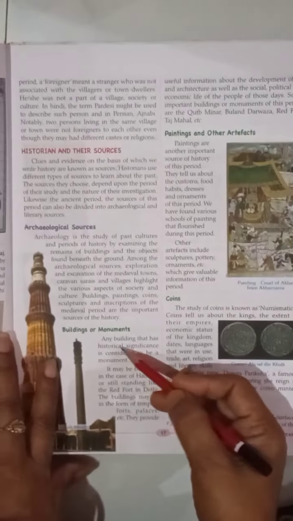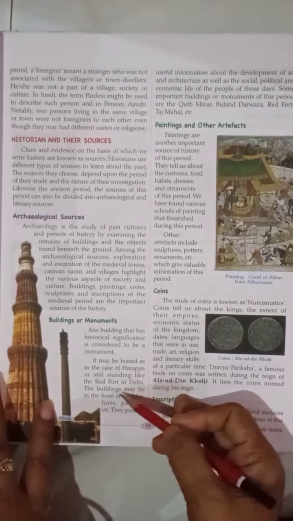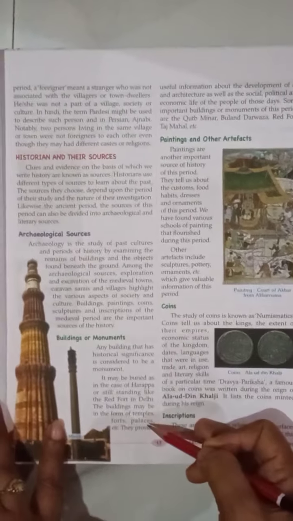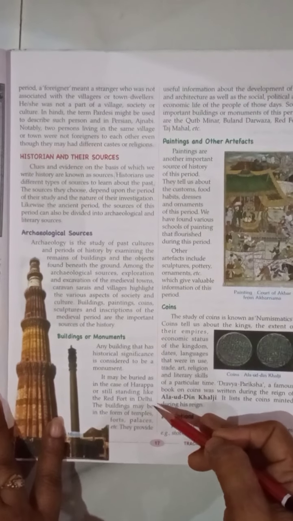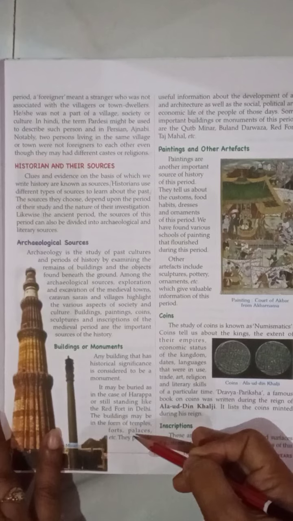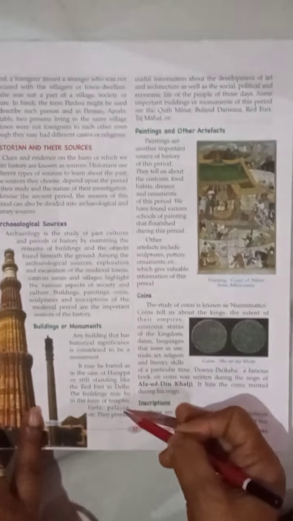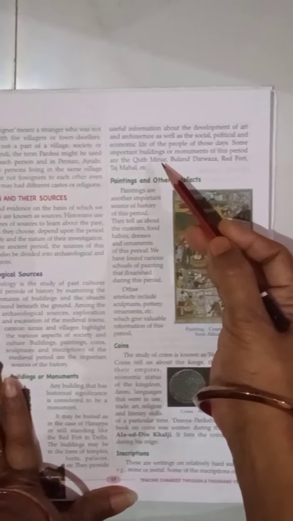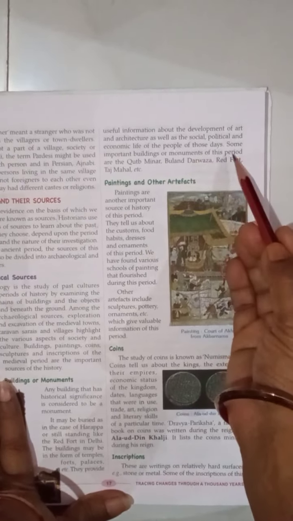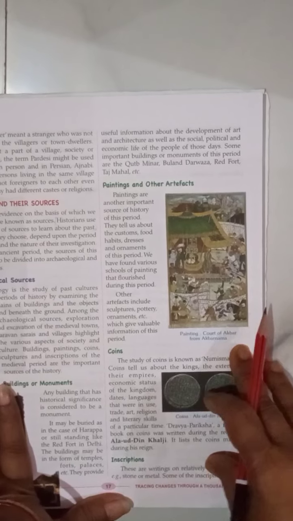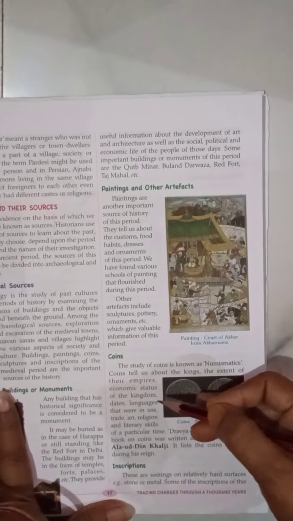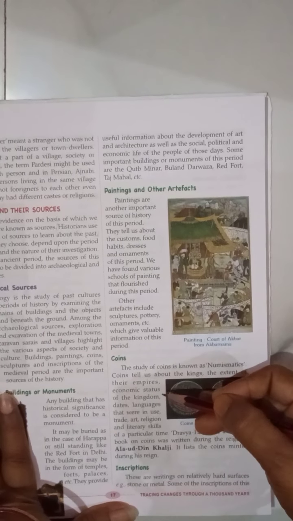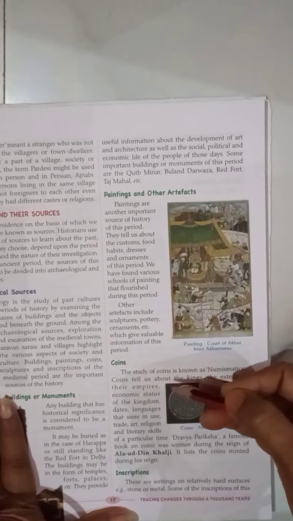First, buildings or monuments. Buildings and monuments like the Red Fort in Delhi, different temples, forts, palaces provide useful information about the development of art and architecture, as well as the social, political and economic life of the people at that time. Some important buildings or monuments of this period are the Qutub Minar, Buland Darwaza, Red Fort and Taj Mahal.